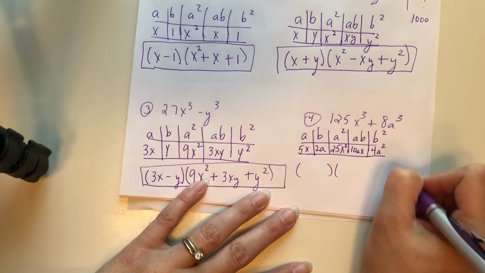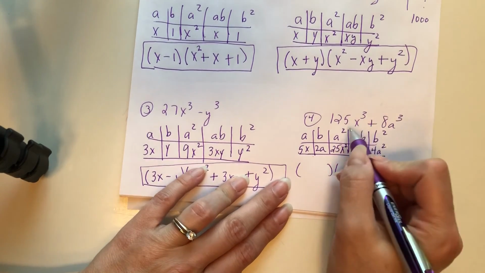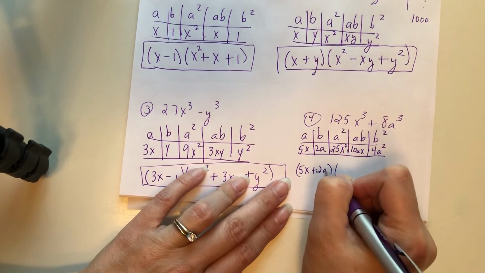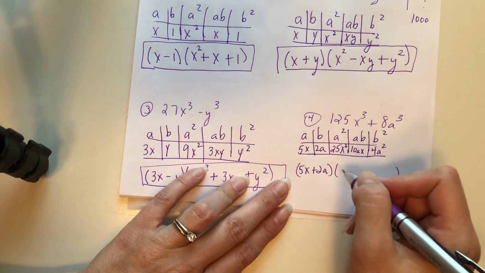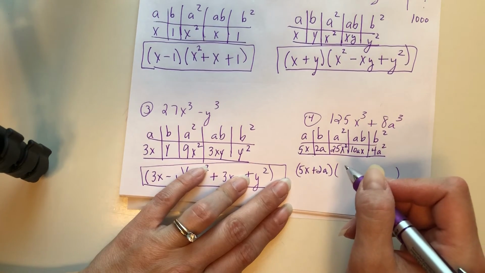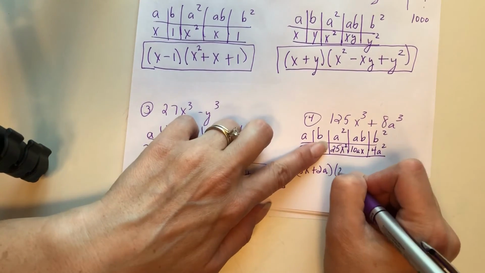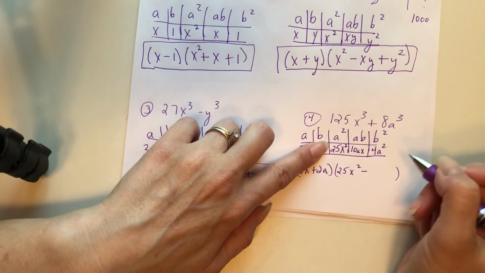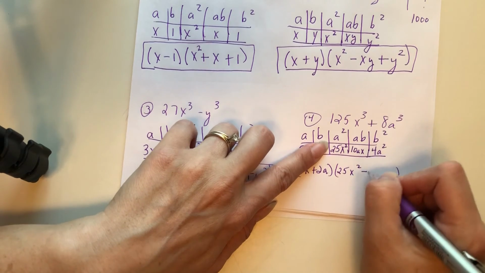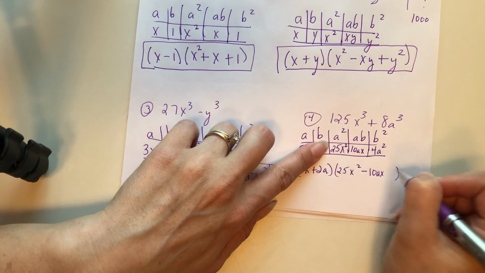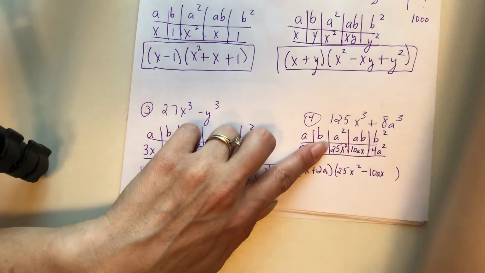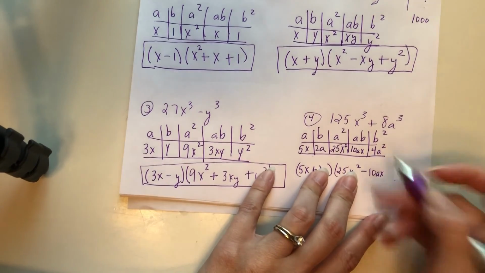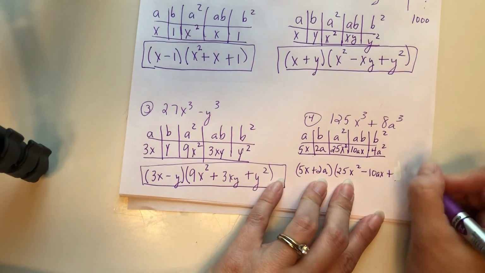Now we can give our answer. So a plus b is 5x plus 2a, so it's the same sign as the original. Then a squared is 25x squared. Opposite sign, ab is 10ax, and always positive, so plus b squared is 4a squared.